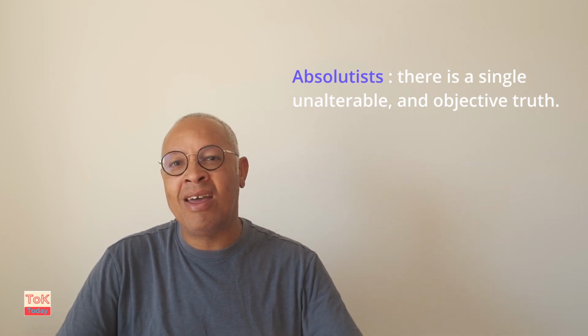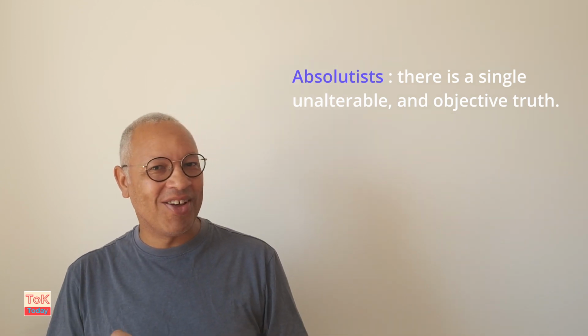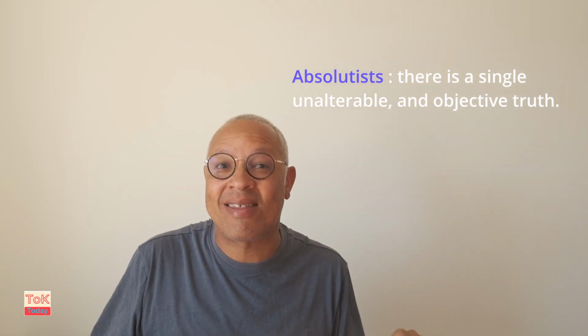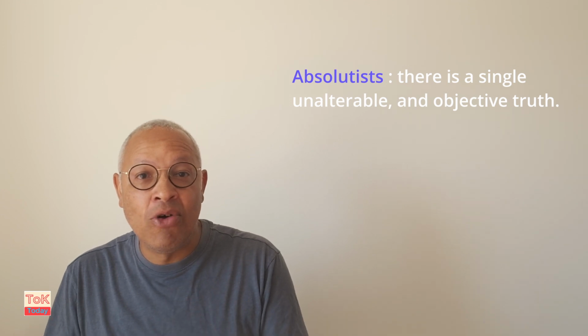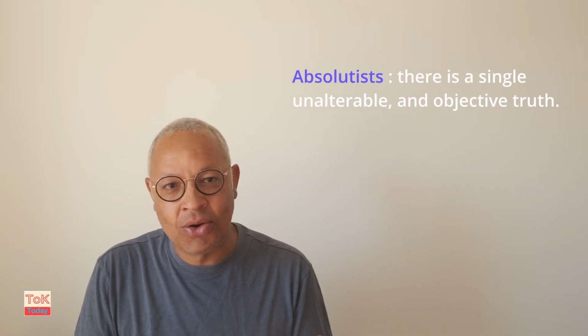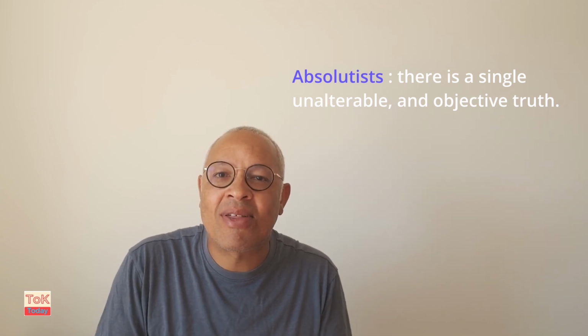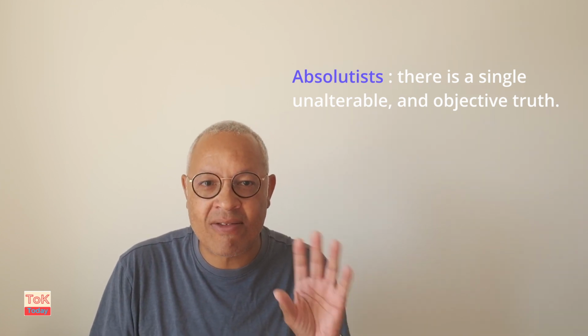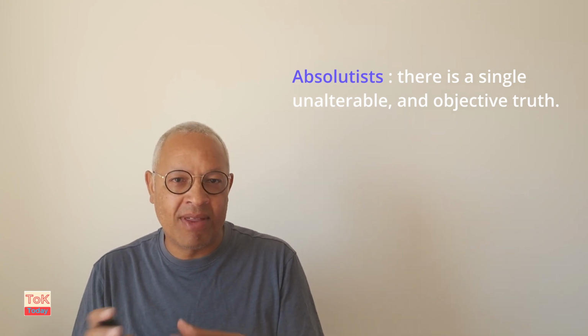It's unbiased, it's detached, it's seeking an unequivocal understanding of the past. Bias, they believe, can and should be removed through rigorous methodology. Now, most students that I meet have an absolutist view of history, which is fine, but in ToK we need to look at more than one perspective.